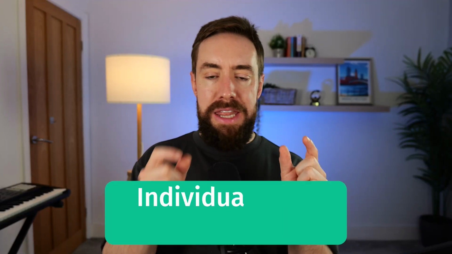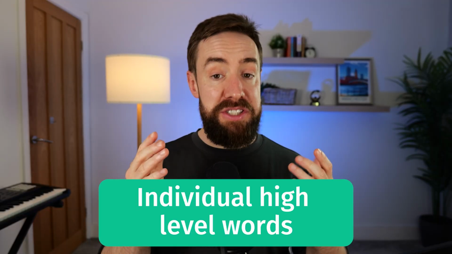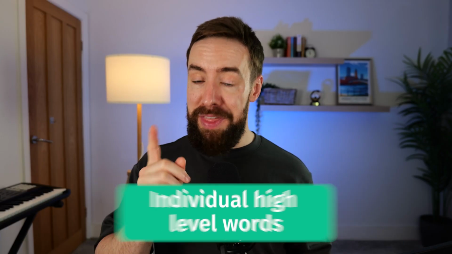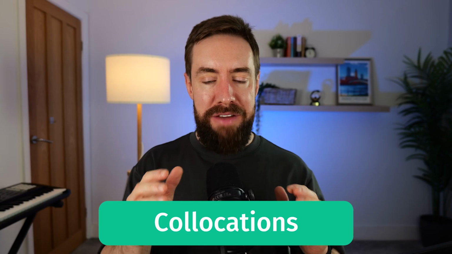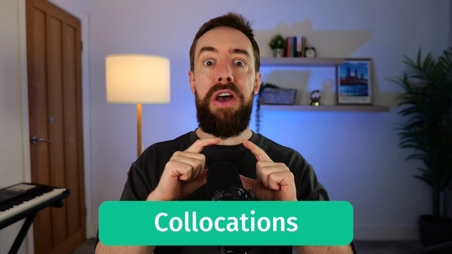Now, of course, it's really important to include individual high-level words in your answer. But that's not the only way of showing good vocabulary in English. And in fact, there's something I think even more useful, and that is collocations. So collocations are when you have several words that usually go together, like a little chunk of English.